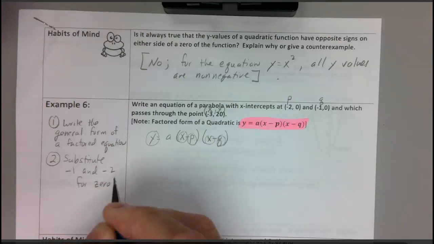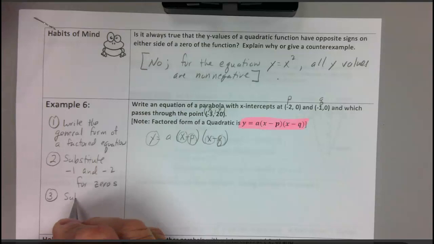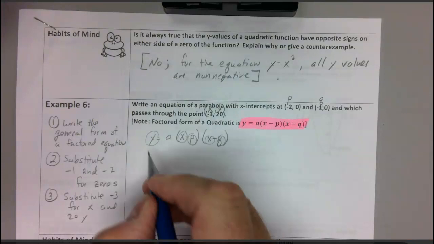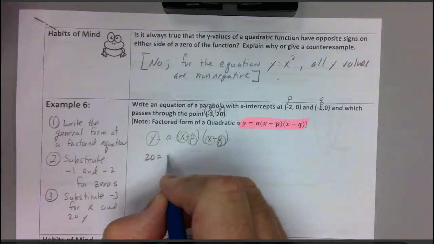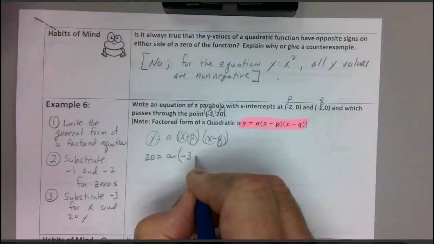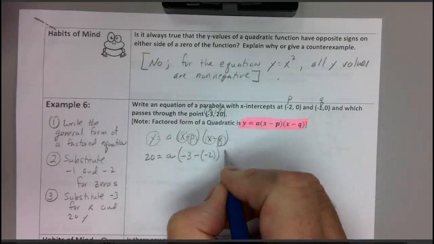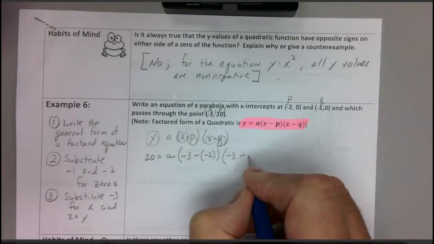And I'm also going to substitute -3 for x and 20 for y, as I labeled them here, okay? So let's do that. So y is 20, a is my unknown, x is -3, minus p, which would be minus -2, and then x again, minus q, which would be minus -1.